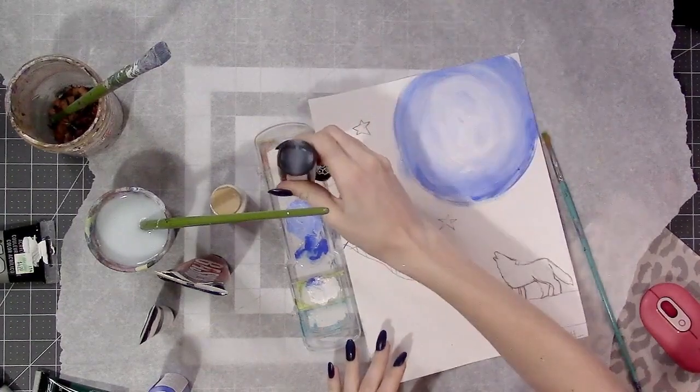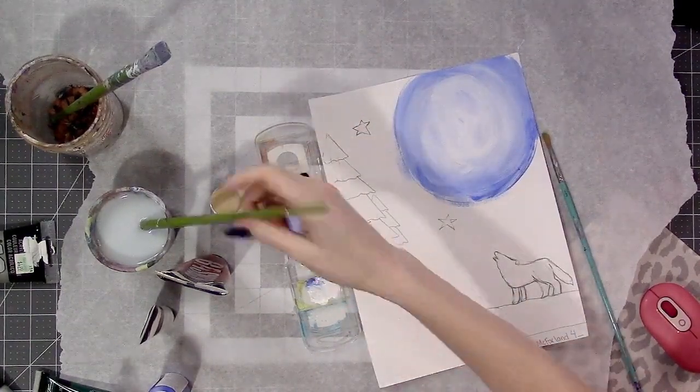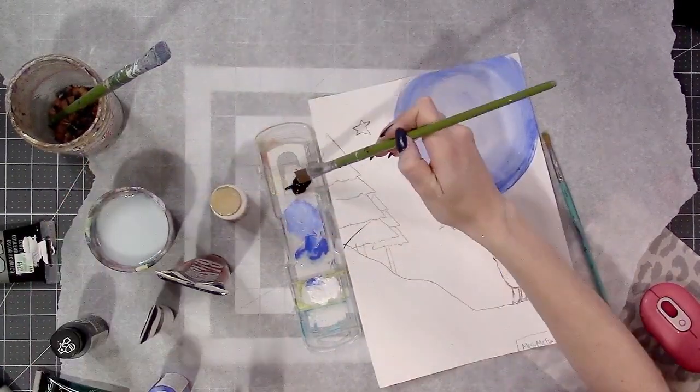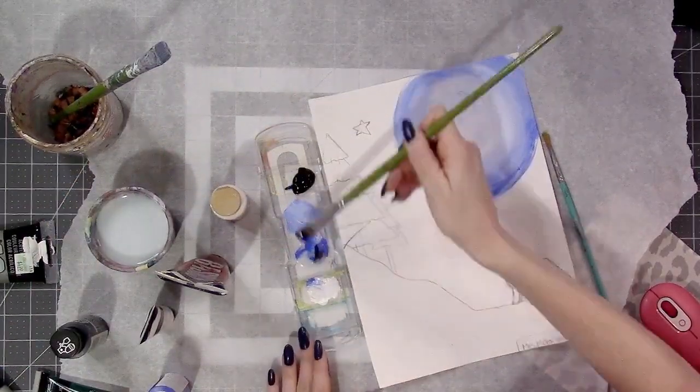So just think about doing everything one step at a time. You don't need to get out all the colors right away. Just get out the color when you're ready to use it.